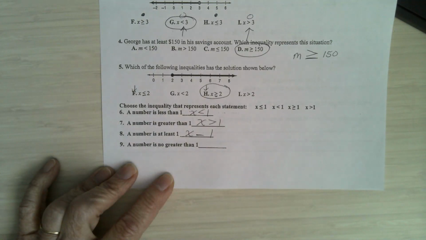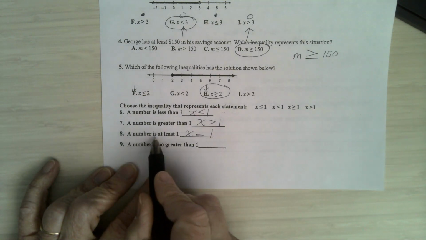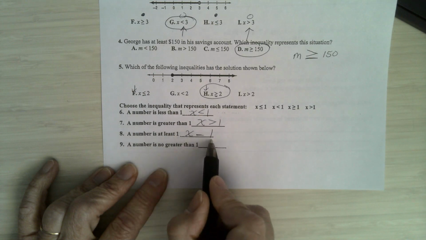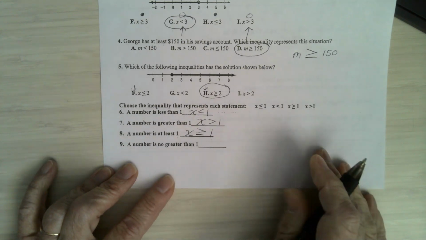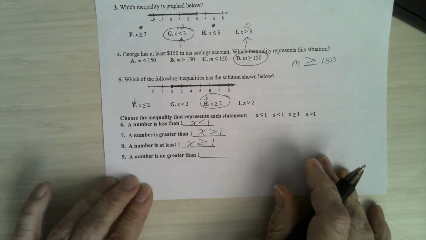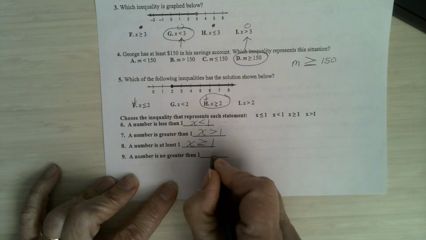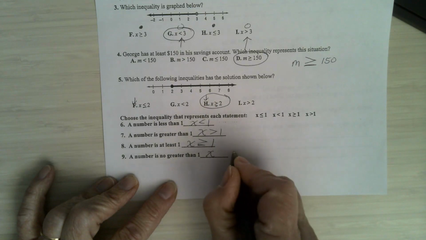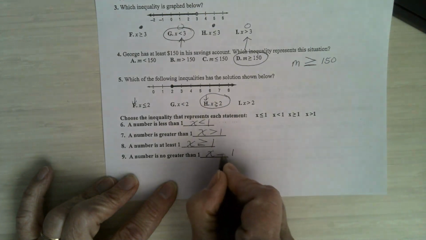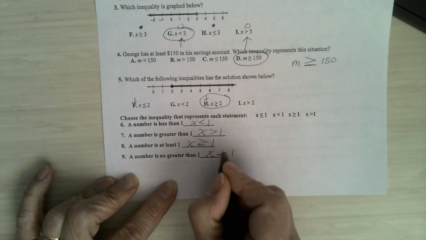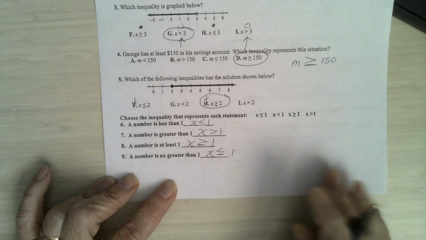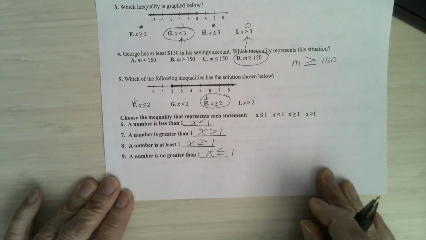Now, if that's the least it can be, is it going to be bigger or smaller? That's the smallest it can be, so it can be 1 or bigger. X is greater than or equal to 1. See that? A number is no greater than 1. X and 1. Can it be 1? But it can't be any bigger than 1. That's the biggest it can be, so it gets the little point. Do you see how to write those down?